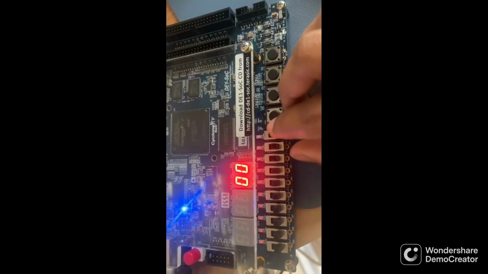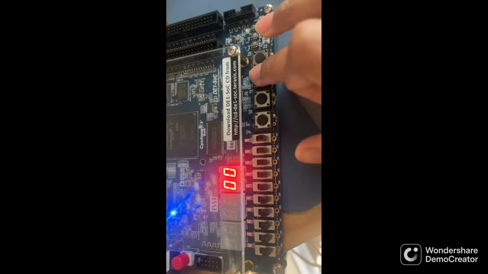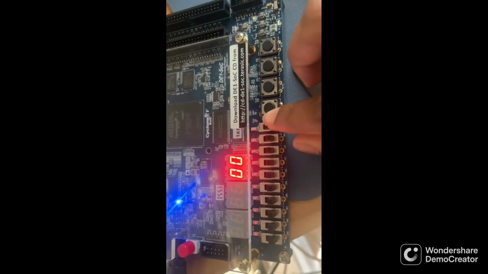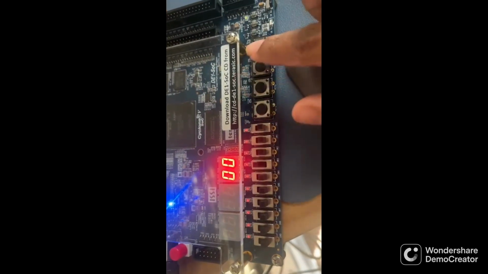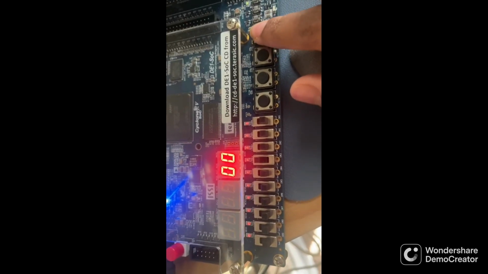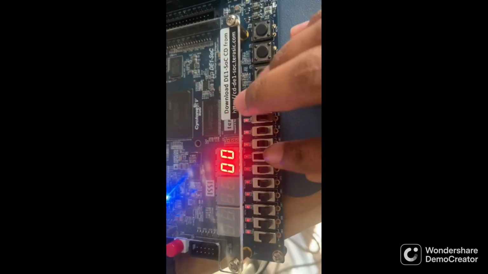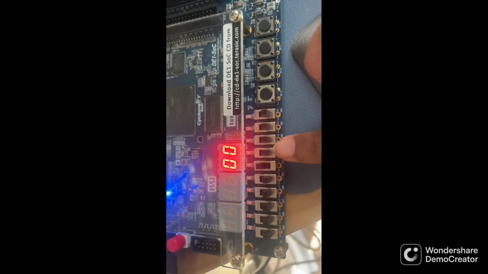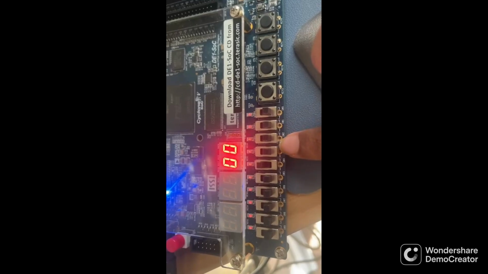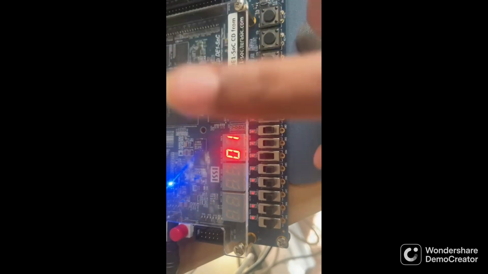So I'll start by first resetting everything, and then I'll set 8 and press the key, nothing happens. Then I'll load a value of 16. Now it should display the average of the previous loaded value, which was 8. So it should be displaying 1.